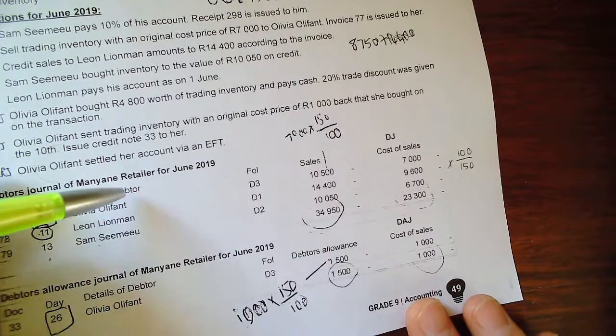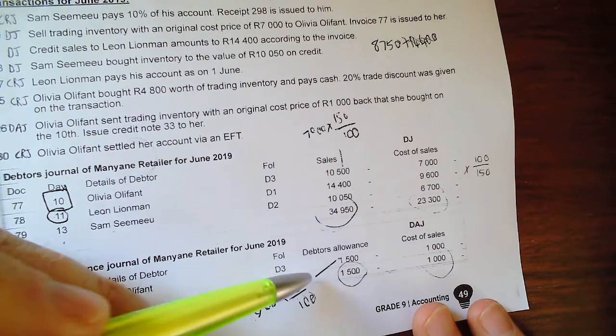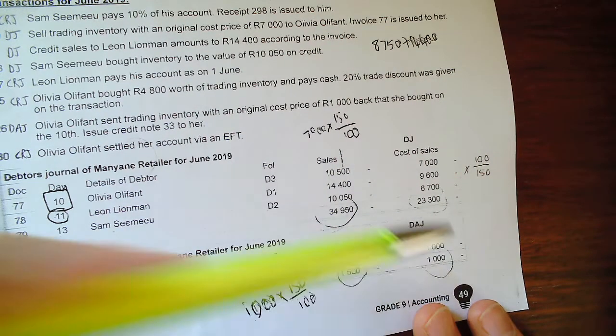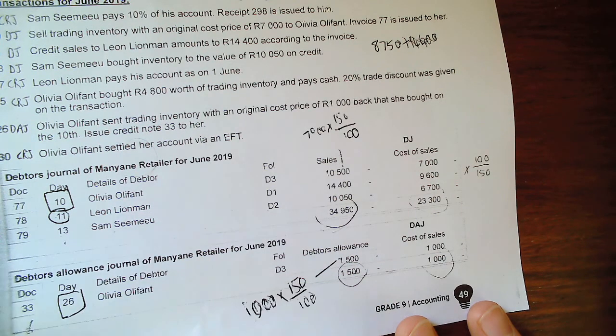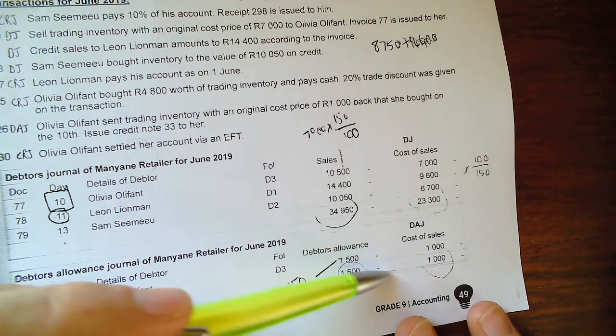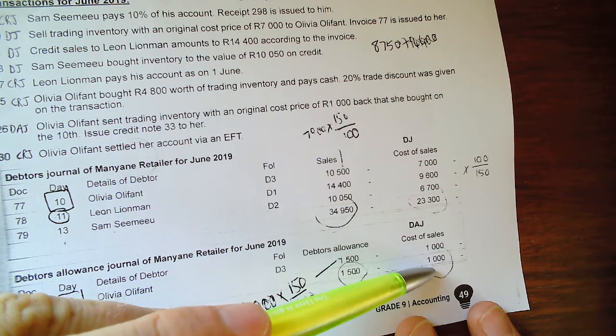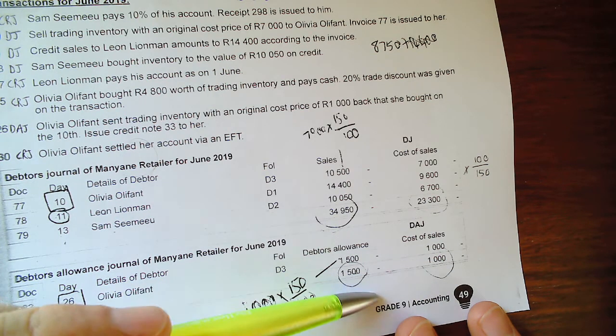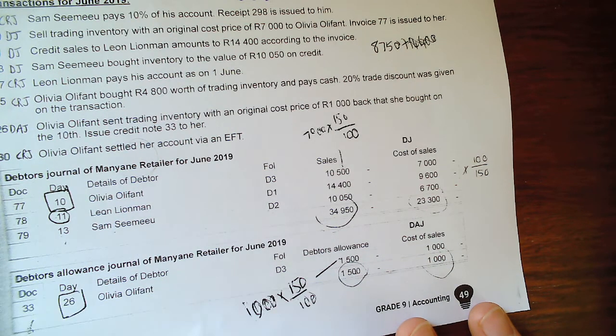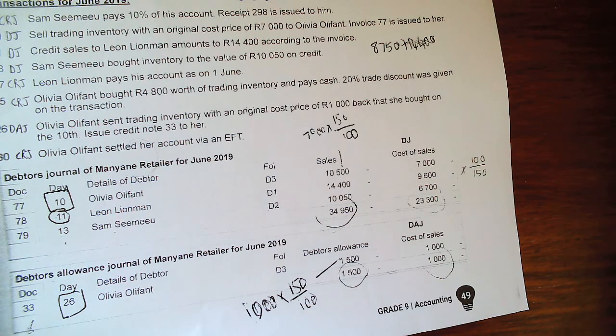So there's only one transaction in the DAJ. So I just total it. The difference between these two will be the profit that we're making. So there's 500 Rand profit. We bought it for 1,000 Rand, then we sell it for 500 Rand more, make a 500 Rand profit, and we sell it for 1,500. So that's the DAJ for the example on page 49.